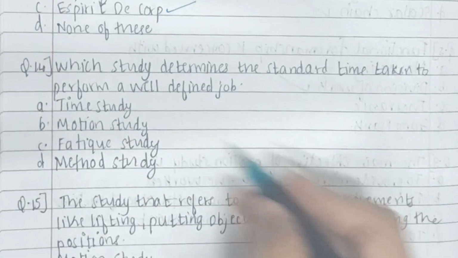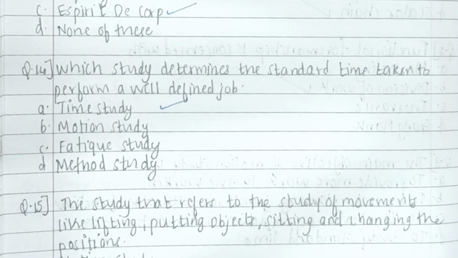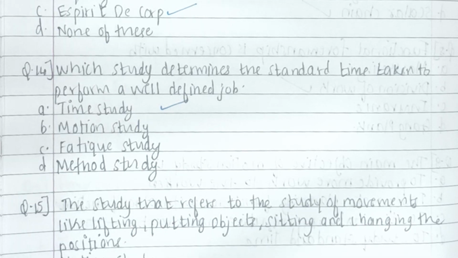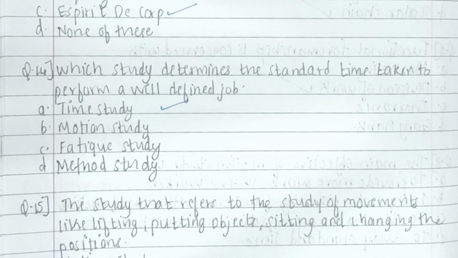According to time study, we can know the standard time, or the time that will be required to complete a particular job. No matter how fast you do the work or how slow you are, there is a standard time that has been fixed, and you have to complete the particular task according to the standard time given to you.